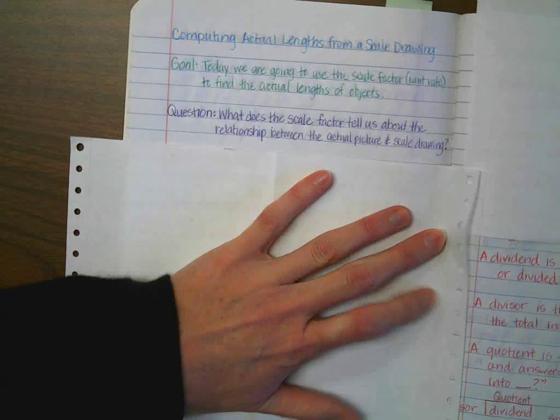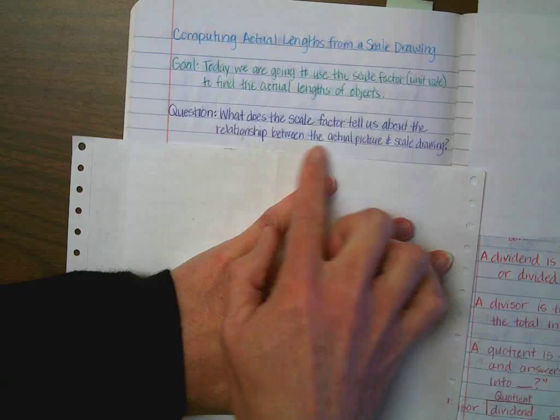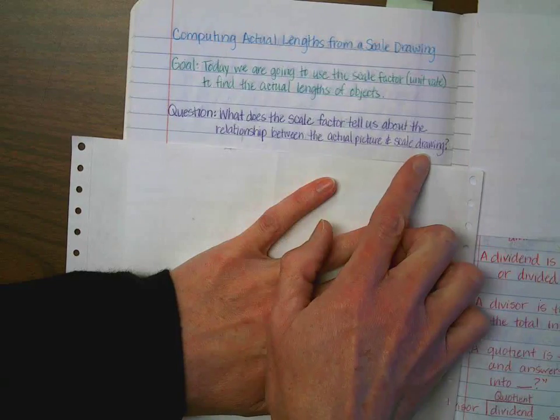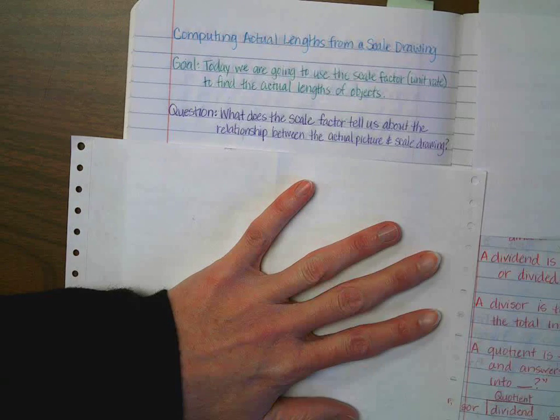The question that I want you to be thinking about is, what does the scale factor tell us about the relationship between the actual picture and the scale drawing? I'll give you a hint. That question has something to do with size.